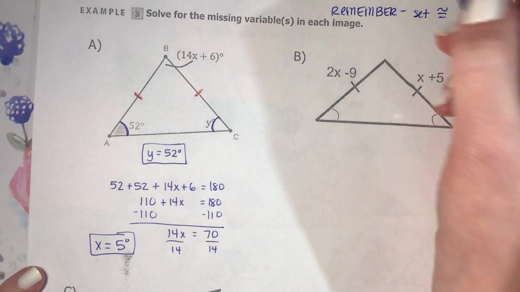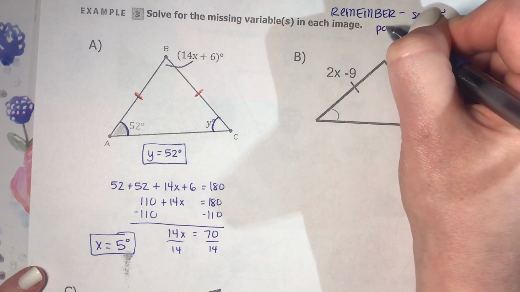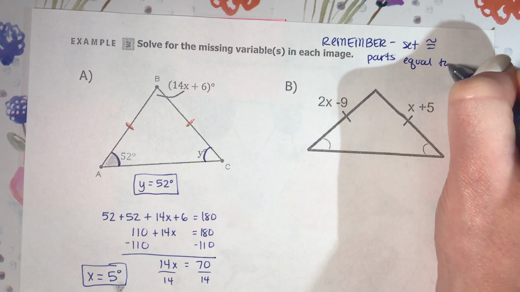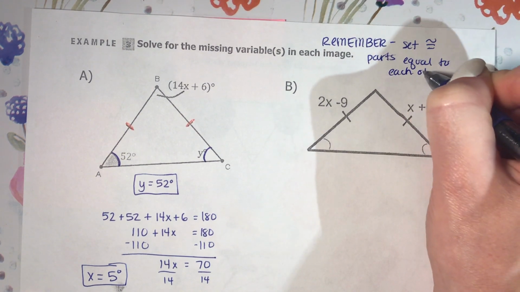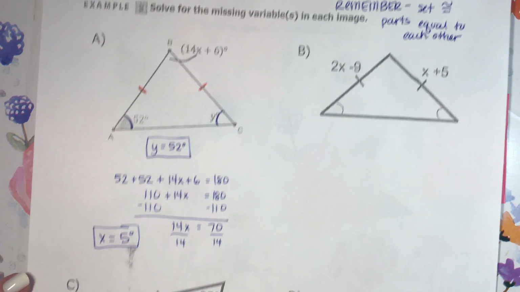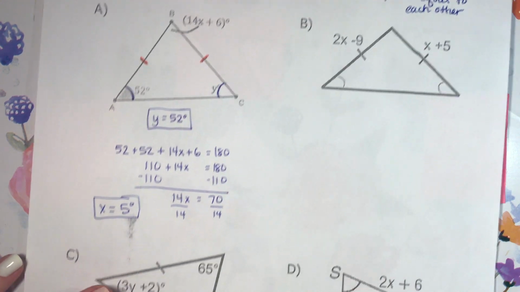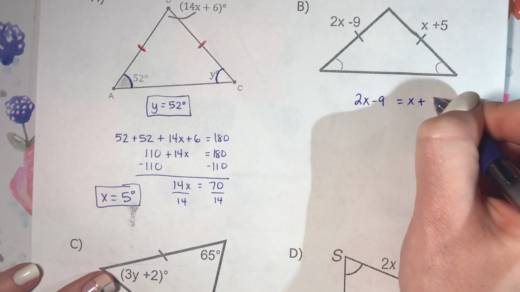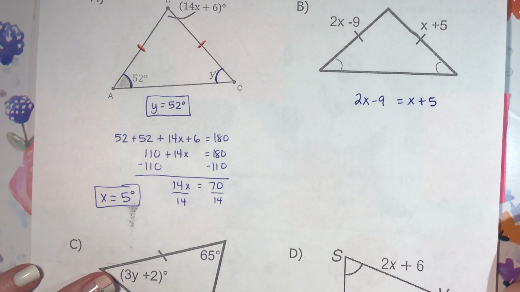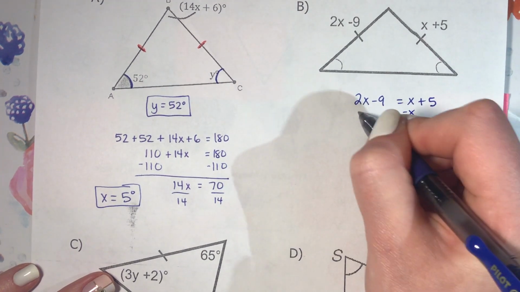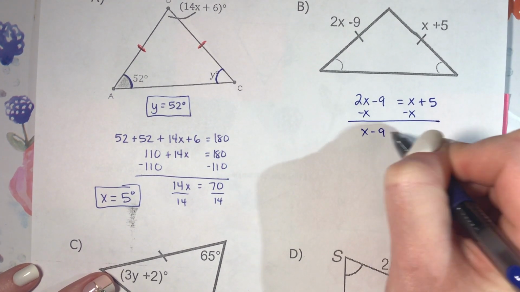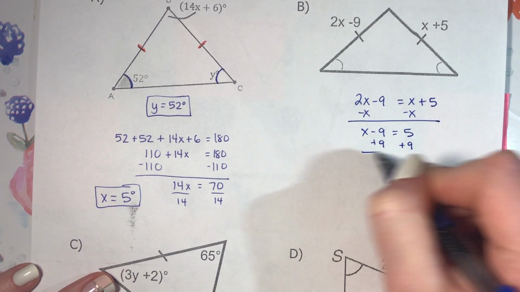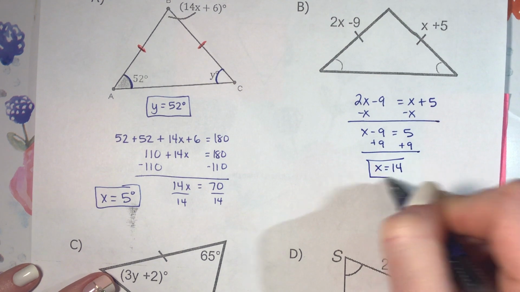Set congruent parts equal to each other. If two parts of a triangle are congruent, then you should set them equal to each other. So my equation is going to be 2x minus 9 is equal to x plus 5. Then I'm just going to start solving for x. So subtract x from both sides. I get x minus 9 is equal to 5. Add 9 to both sides, and I get x is equal to 14.